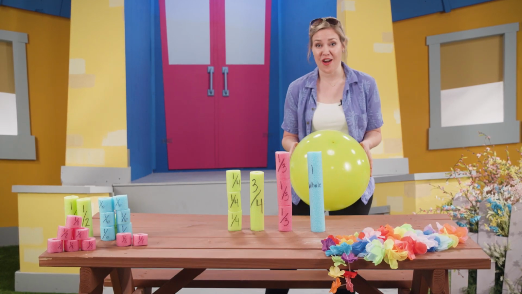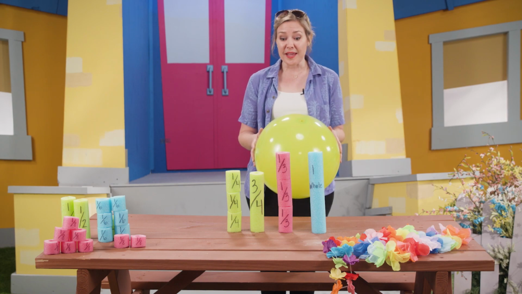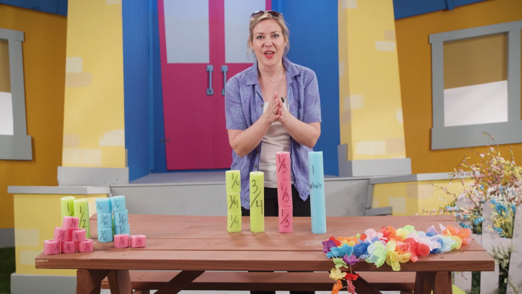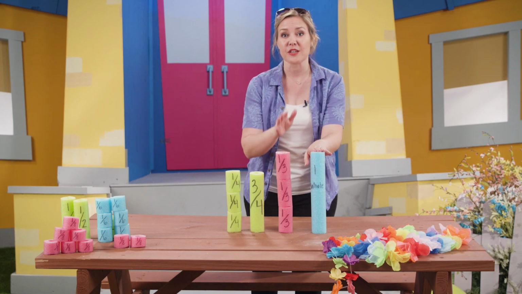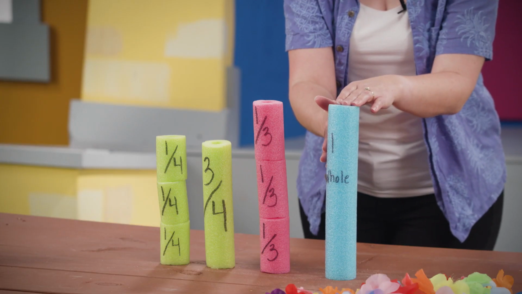We are about to have a lot of fun learning about fractions, and guess how we're going to do it? With pool noodles. Ready? Here we go. Okay, look at this pool noodle. When we talk about fractions, we are talking about parts of a whole. So here we have a whole pool noodle.